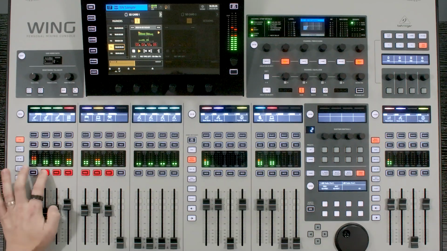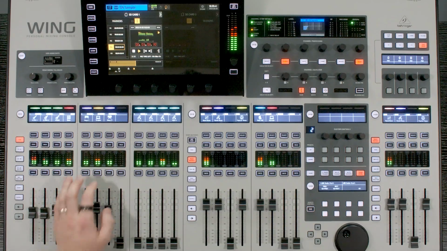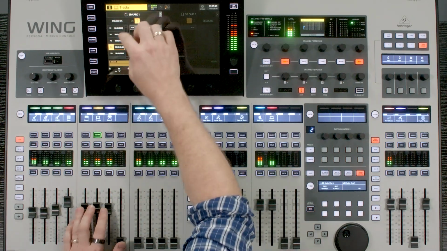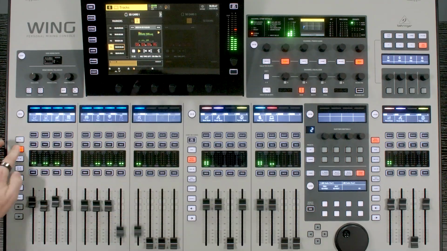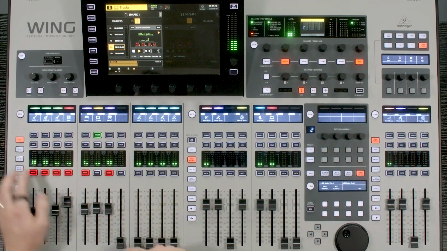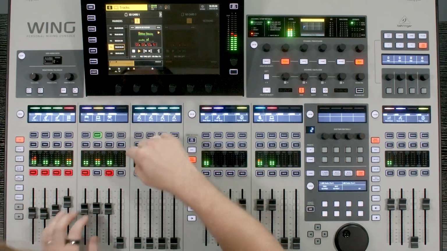Okay, so now we can go ahead and add in the rest of this band here. One thing I'm noticing right off the bat is how bright these tracks are. I want to have you listen to this.